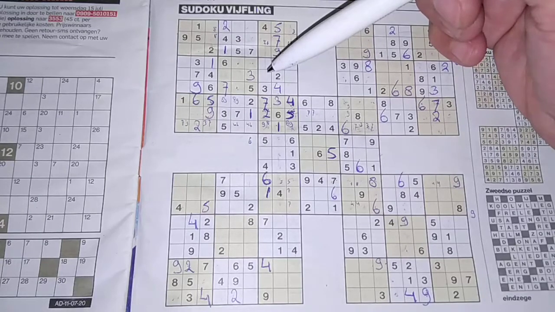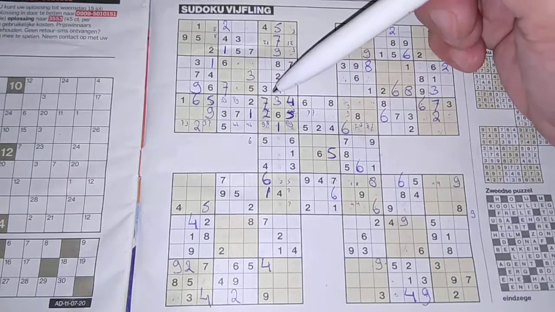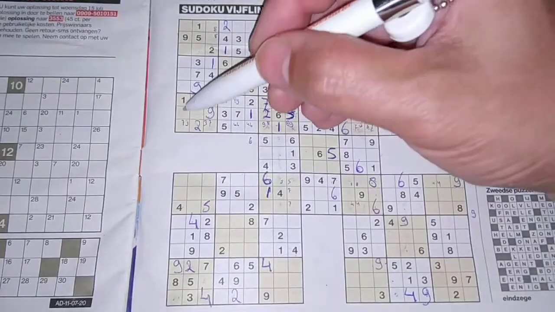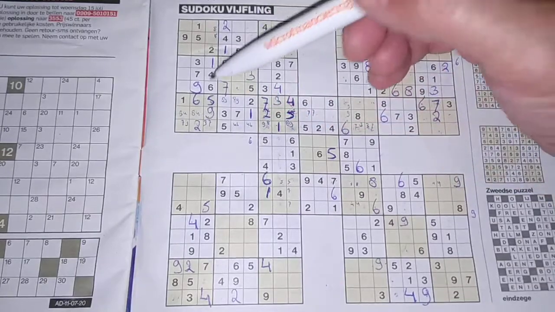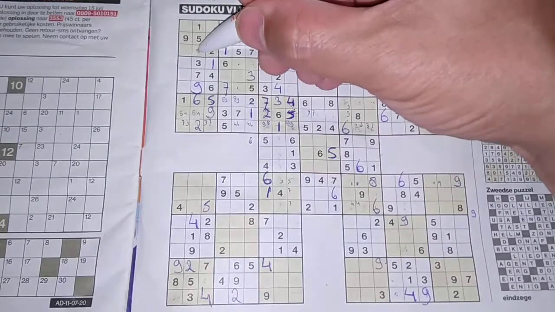numbers 8 and 4. 8 and 4 are missing, and I cannot fill this yet. That means these two numbers are also 8 and 4.